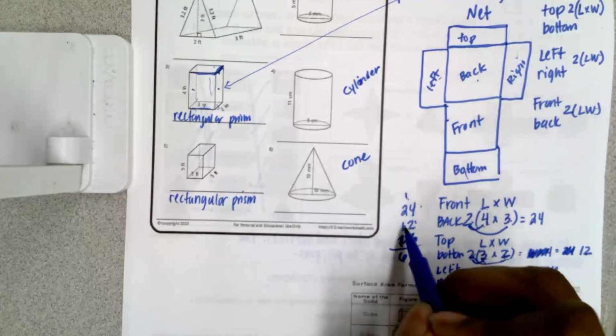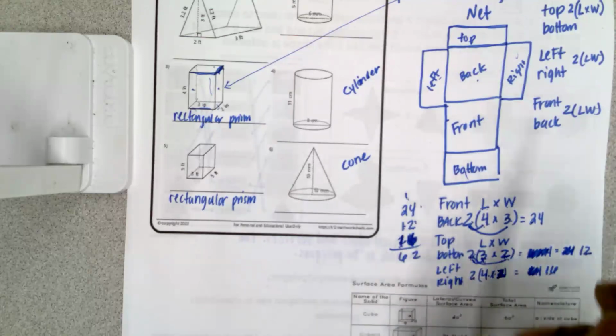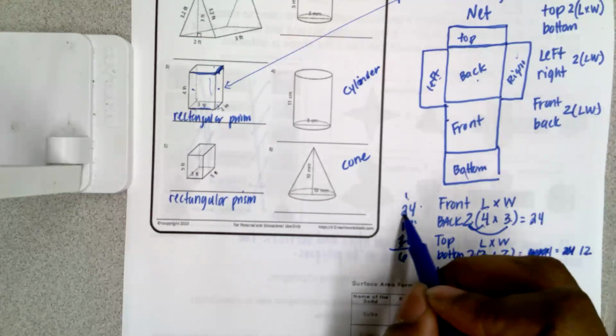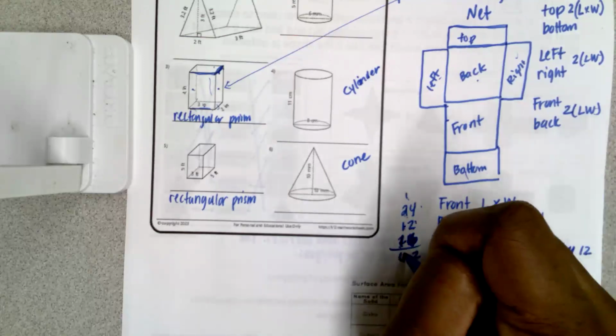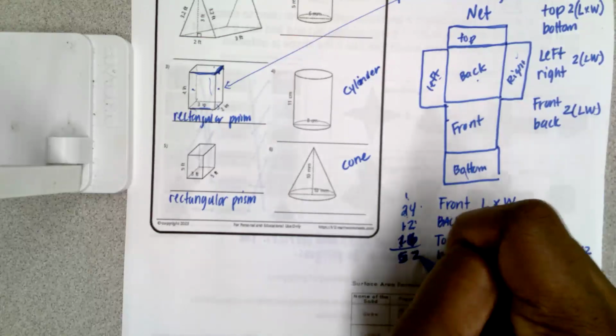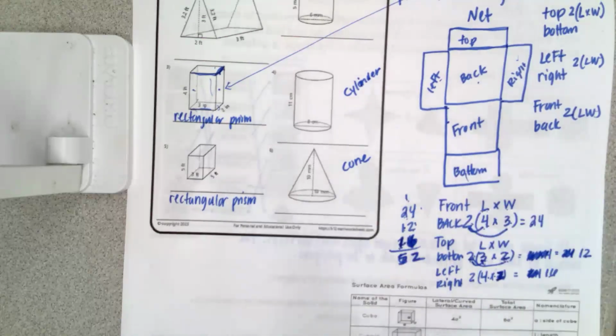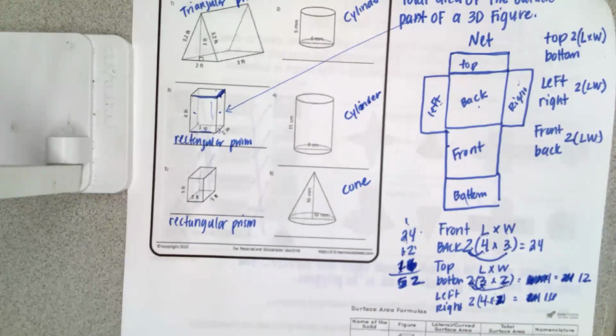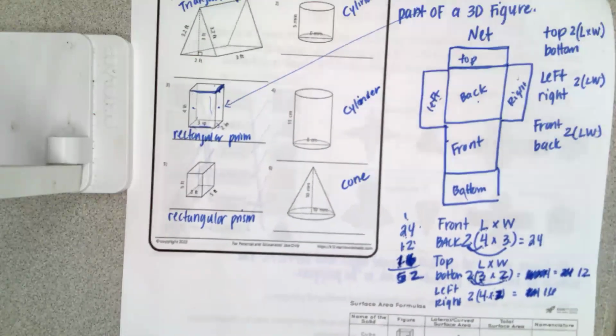2 plus 1 is 3, 4, 2, 52. This is why it's good to have a pencil. But let's just do it one more time because I don't want to teach you anything that you don't really understand or you don't know.